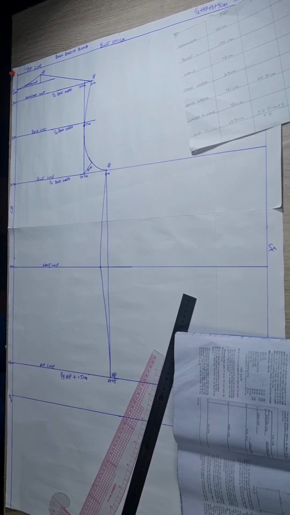The book says if I have 1 centimeter excess, it's fine. If I have 1.5 centimeter excess, it is still okay. If I have 2, great. But the moment I have excess of 2.5 and more, there is a problem with either my back width measurement or my shoulder measurement. So my shoulder measurement is 14 centimeter.